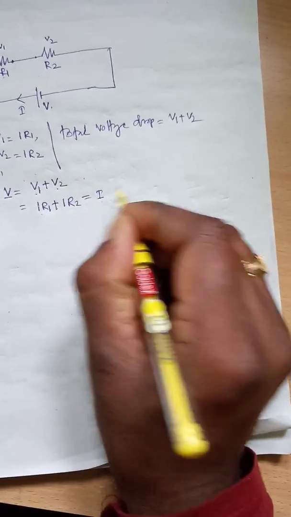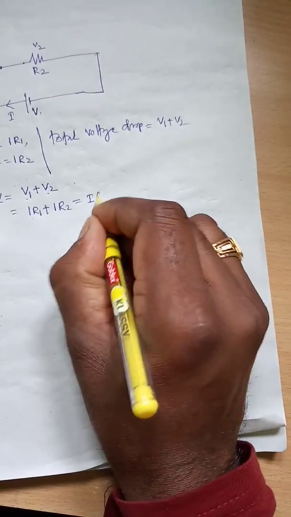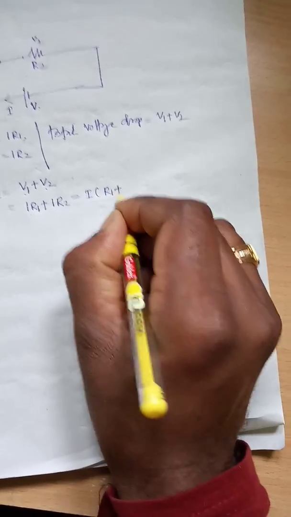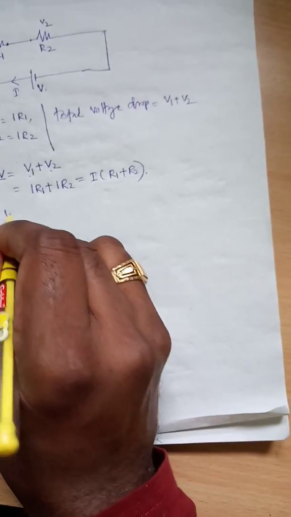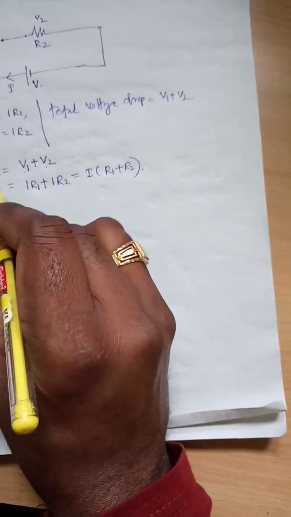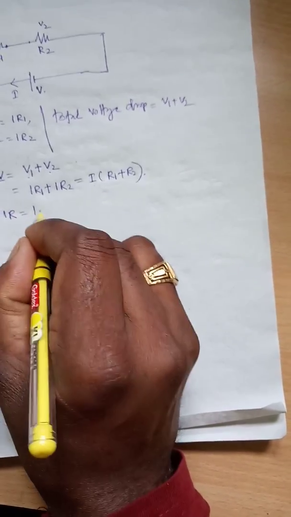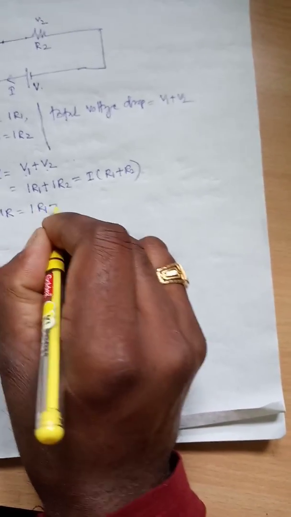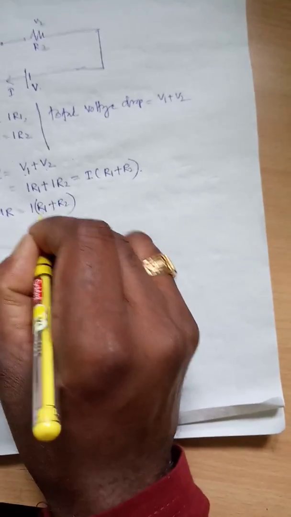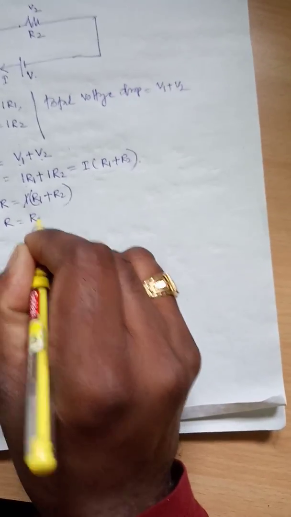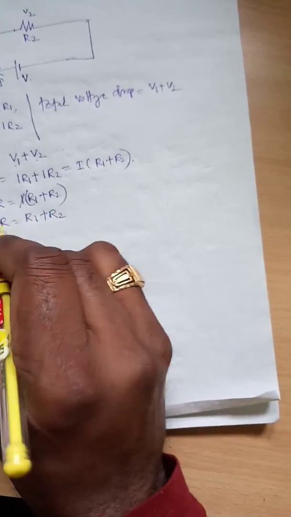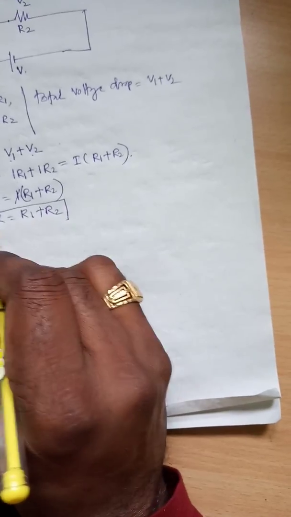Taking I common, V is equal to I into R1 plus R2. Cancelling I, R is equal to R1 plus R2. So this is the total equivalent resistance of the circuit.